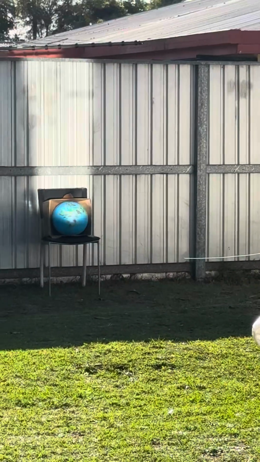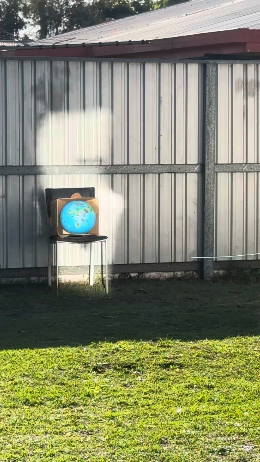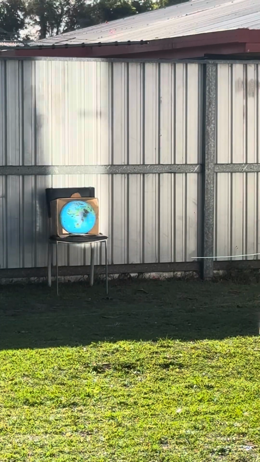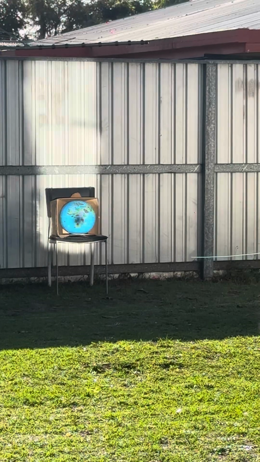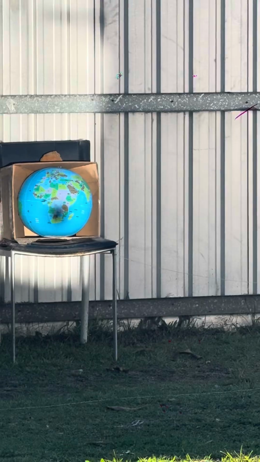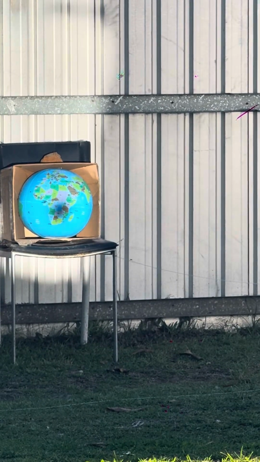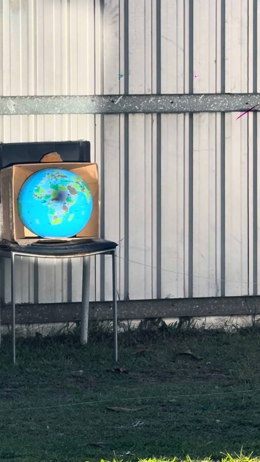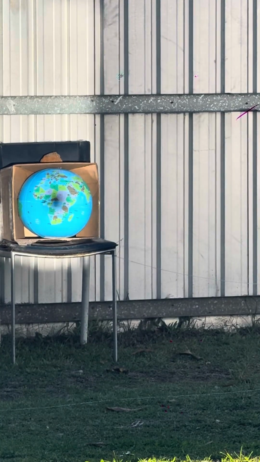Now I have to keep moving this because the sun is slowly receding and the wind isn't helping, so I'm holding it now. As you can see, there is a sweet spot on planet Earth, and it's because the Moon is blocking the absolute light that is radiating from the sun off of the mirror.